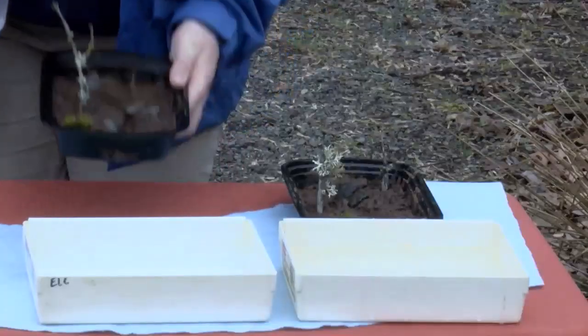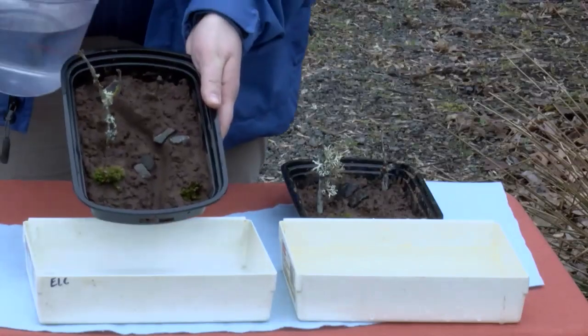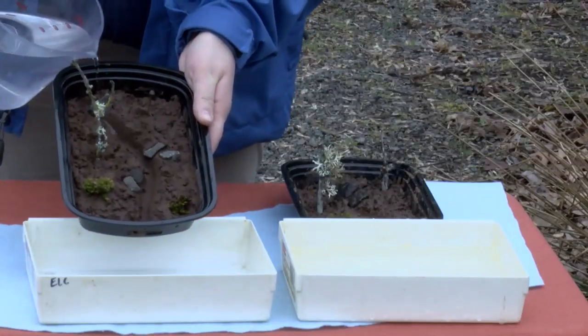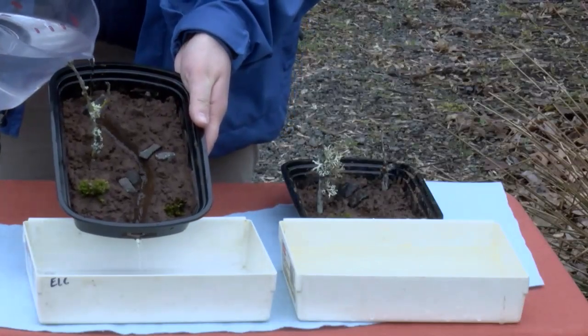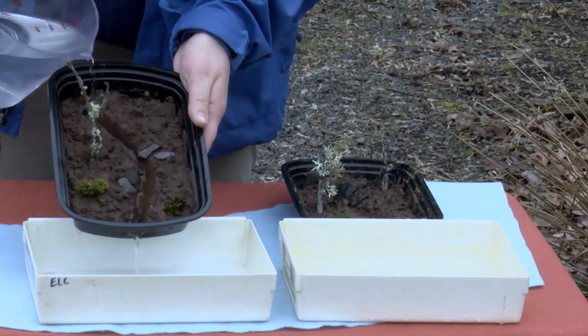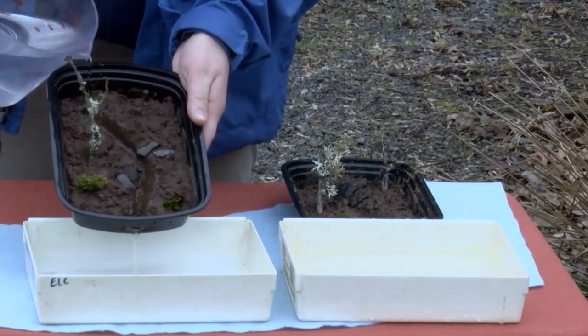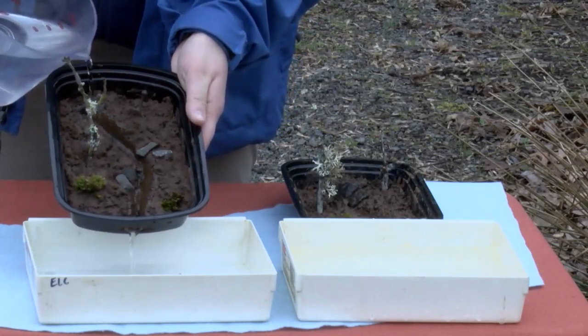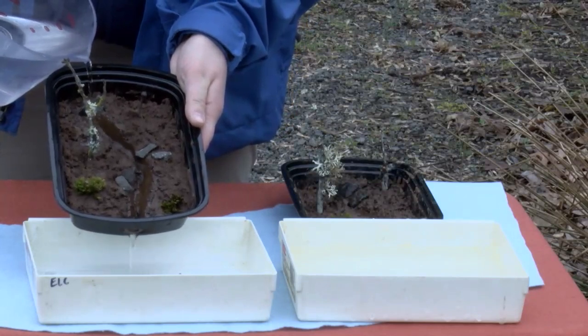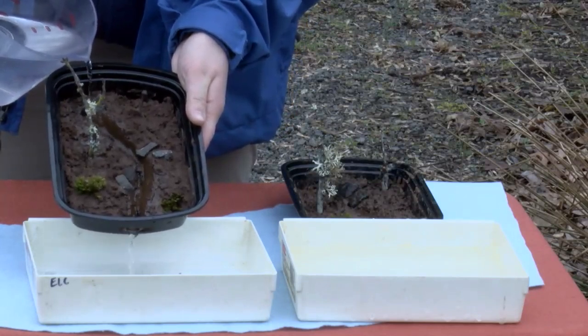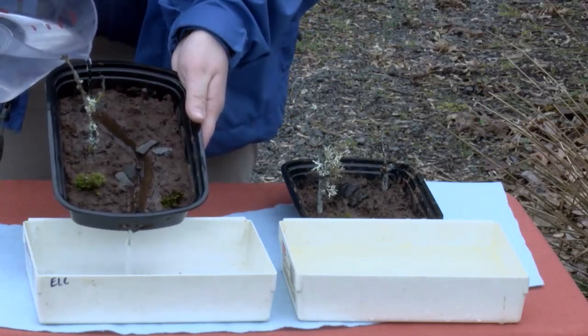So we've got our landscape here. I'm going to pour this water really slowly. All right. What are you noticing? Is anything different here?